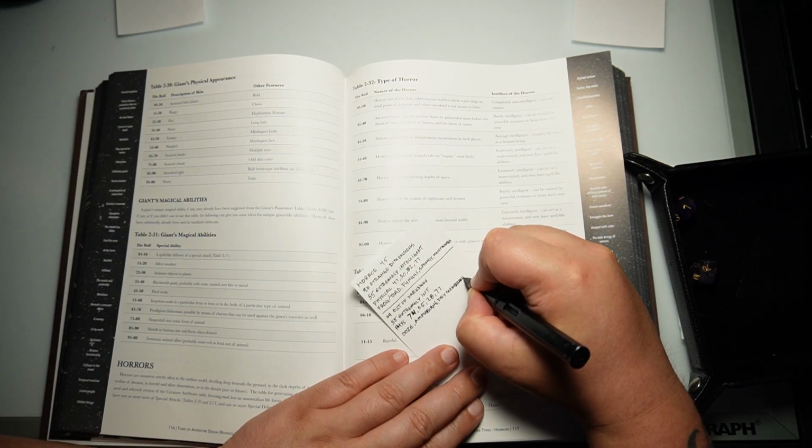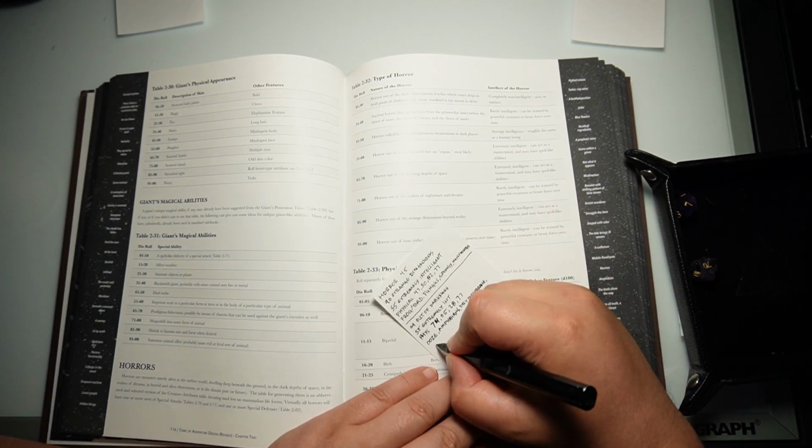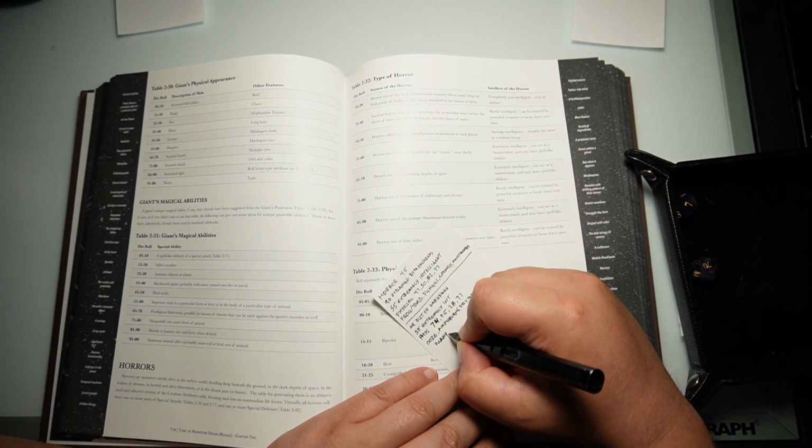Weird. And then, of course, for 77, we still have many mouths.